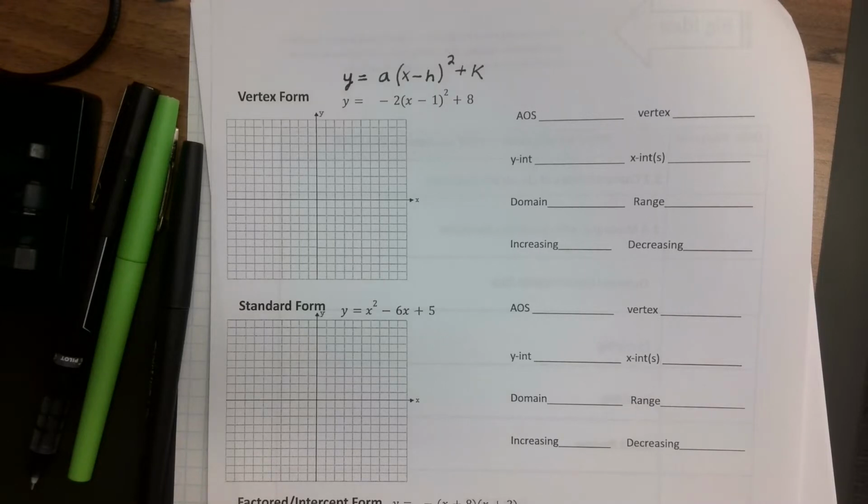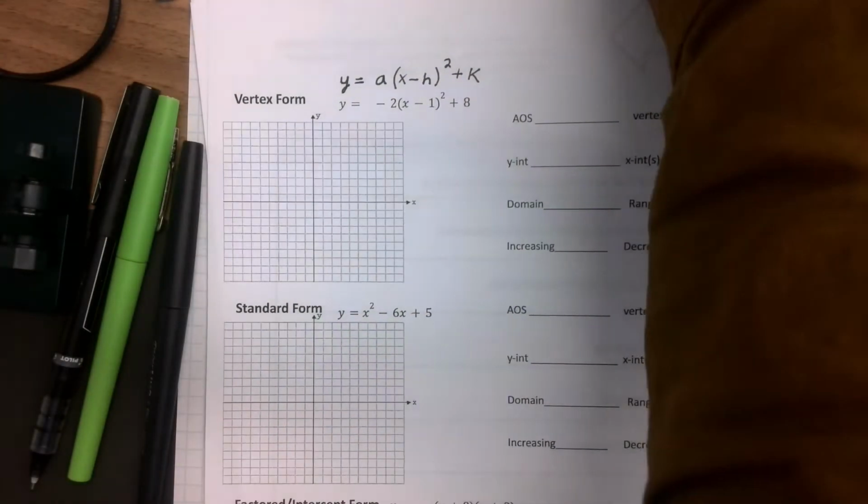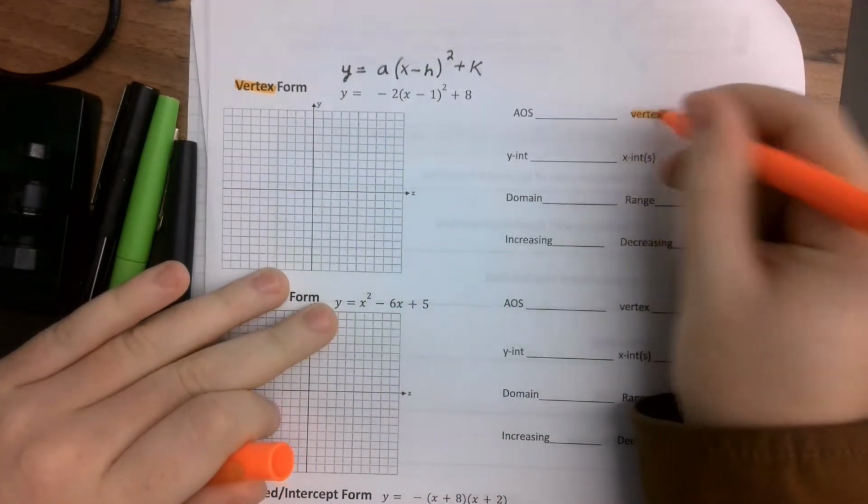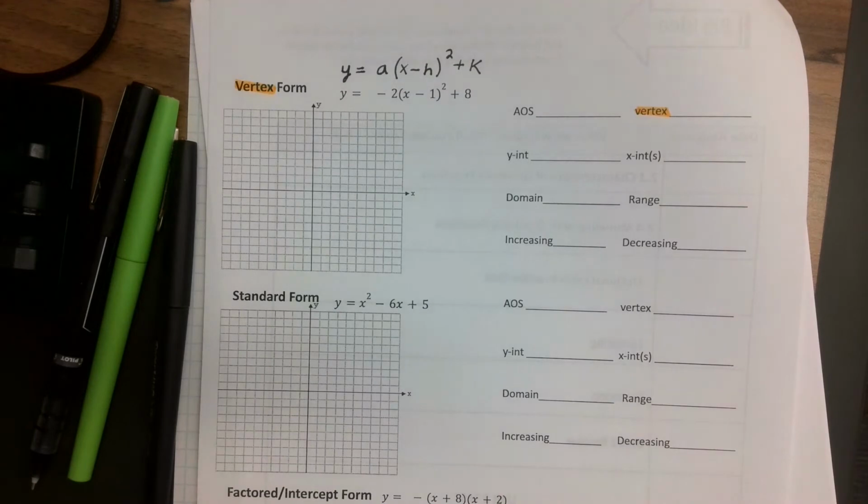The thing is, though, finding these different things is easier with some forms and more difficult with other forms of a parabola. What do you think the easiest thing to find in vertex form should be? Well, that's going to be our vertex. In vertex form, the vertex is going to be the easiest to find. So we start with whatever is the easiest to find in a certain form. The more information we have, the more information we can find. Well, how do we find the vertex in vertex form?